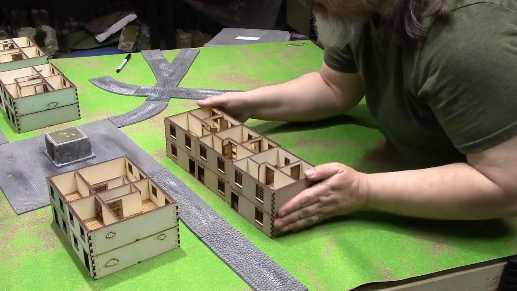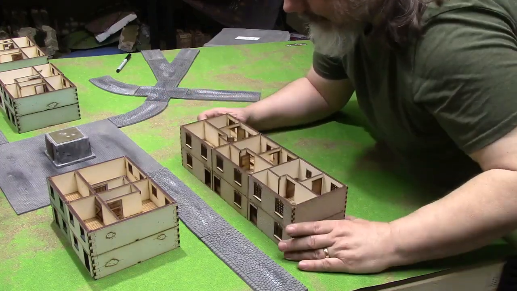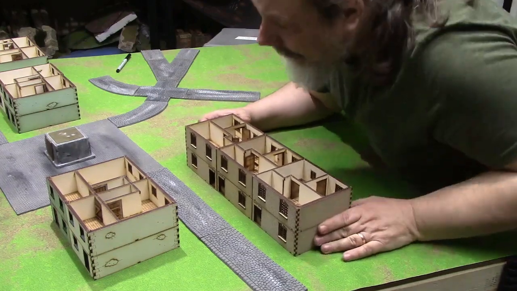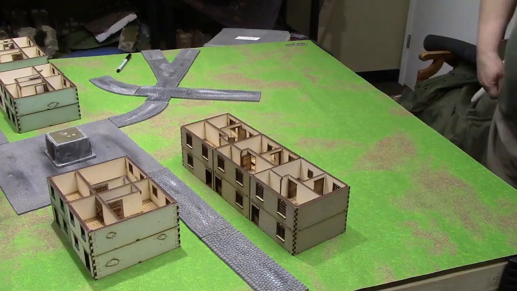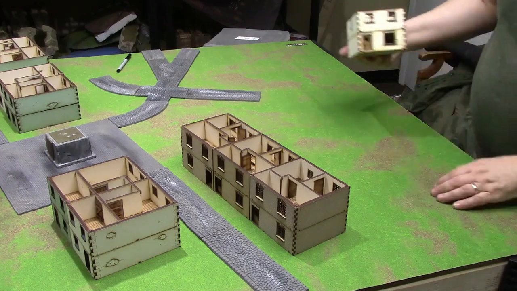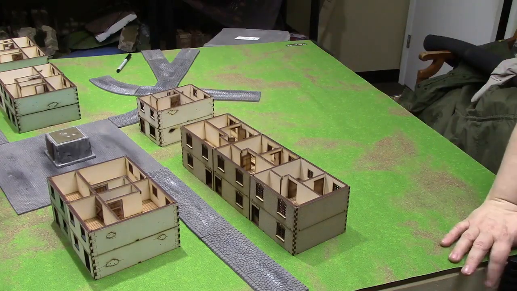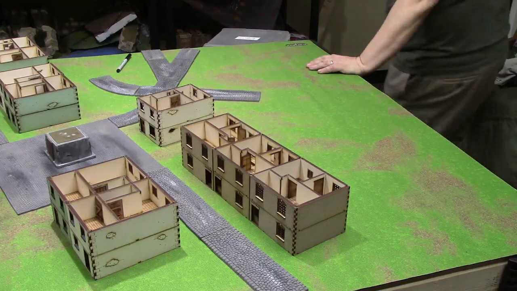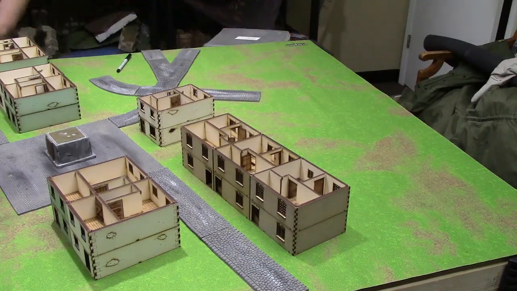Yeah, there we go. Like that. Move this back down here. That'll give me a spot here for something. Maybe that's this. Okay, so far, so good.